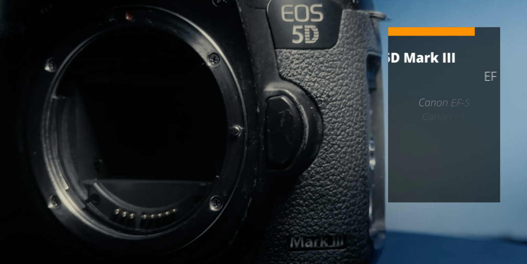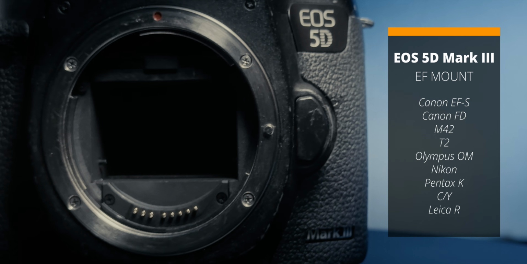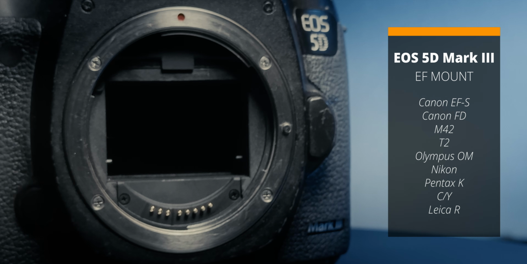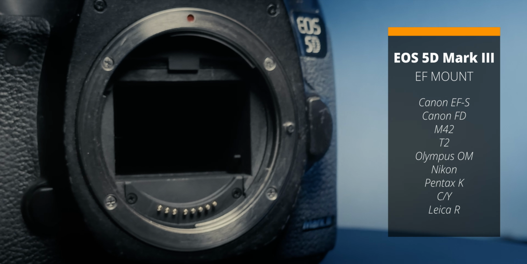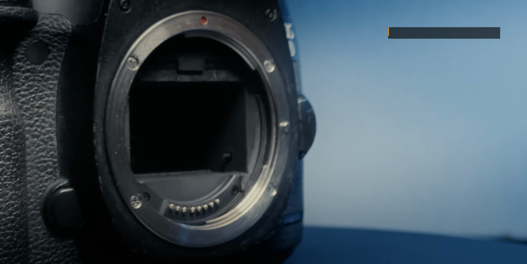Regarding batteries, the 5D uses LP-E6 batteries, which last slightly longer compared to the LP-E12 batteries of the EOS M. The 5D has an EF mount which allows us to use EF and EF-S lenses, and we can also adapt FD, M42, T2, Olympus OM, Nikon, Pentax K, Contax Yashica and Leica R lenses.